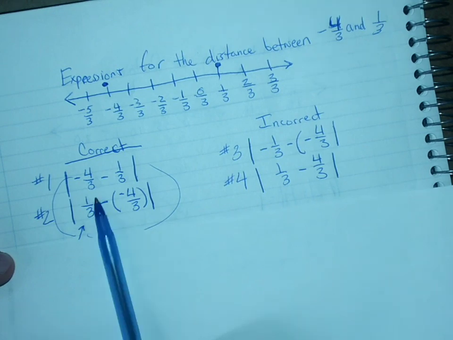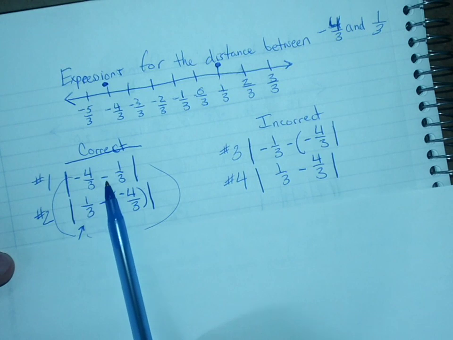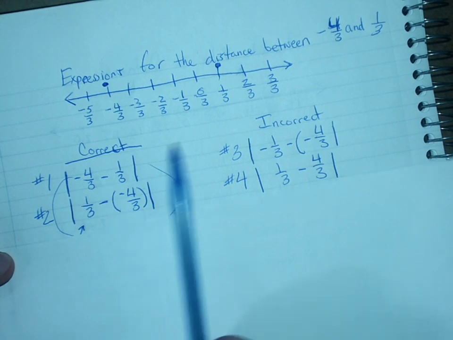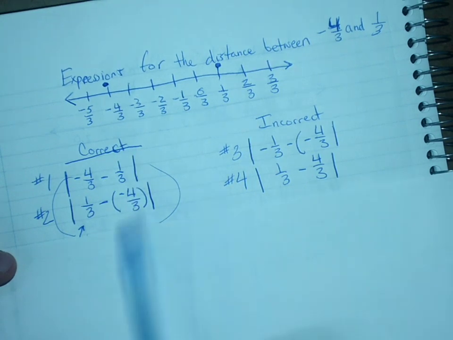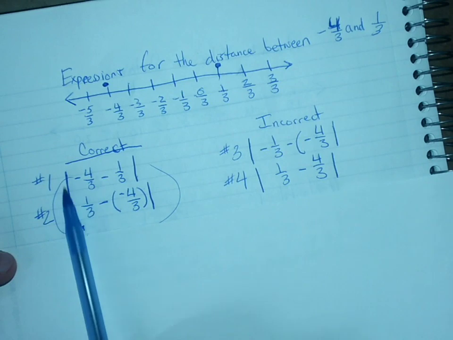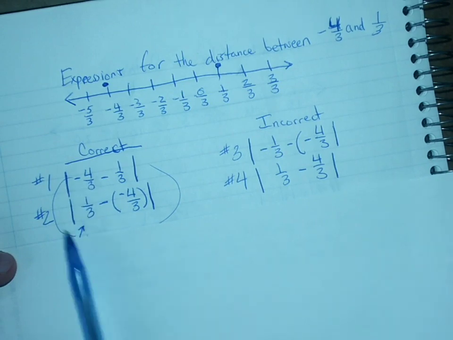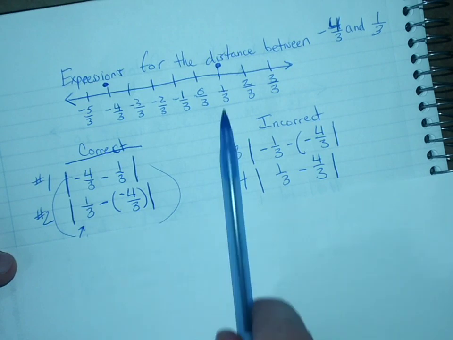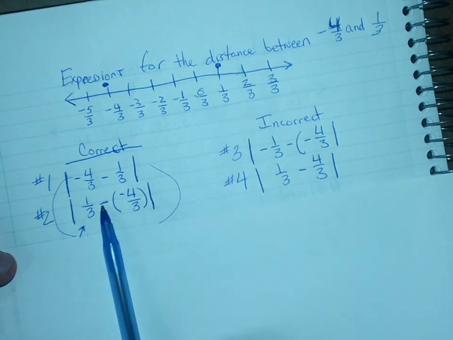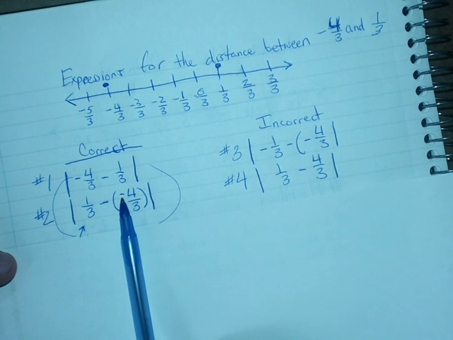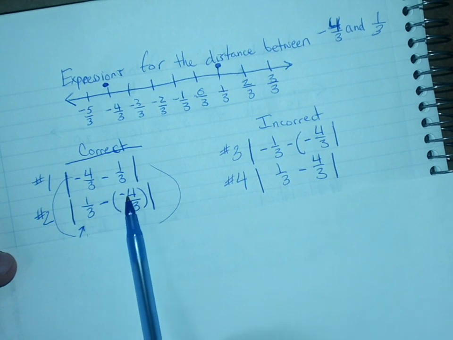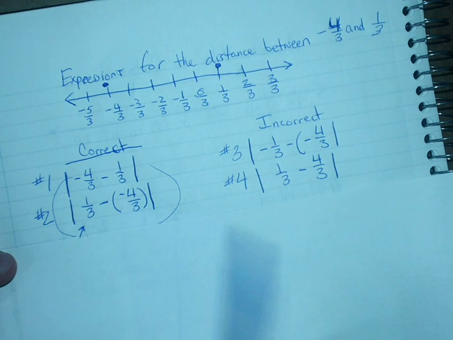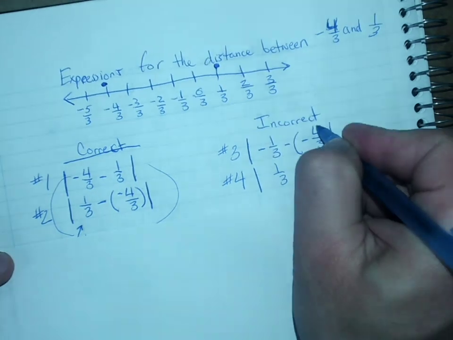On number 1, it is correct because it's subtracting the 2 values that are up here, -4/3 and 1/3, and it's subtracting them, but I'm also taking the absolute value. Same thing with number 2. I'm taking the absolute value of 1/3 and -4/3 subtracted by each other. Notice how I kept the subtraction and the negative separate from each other. Well, on number 3 and 4, they are incorrect.